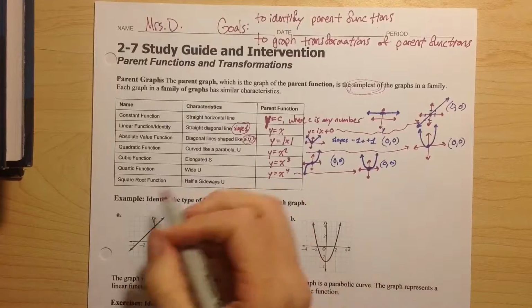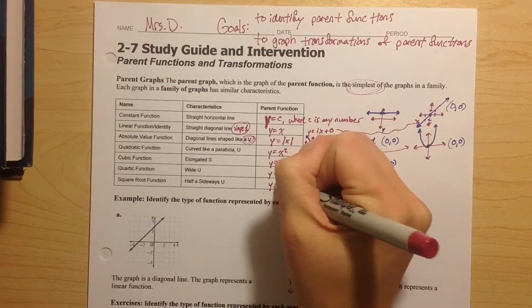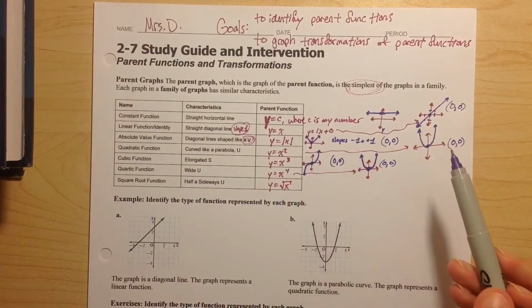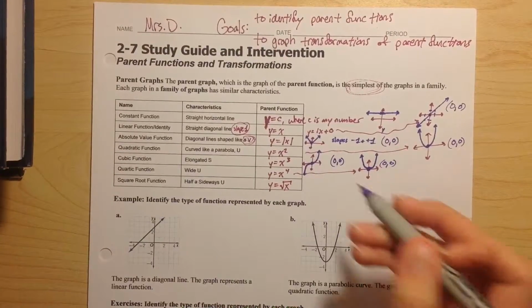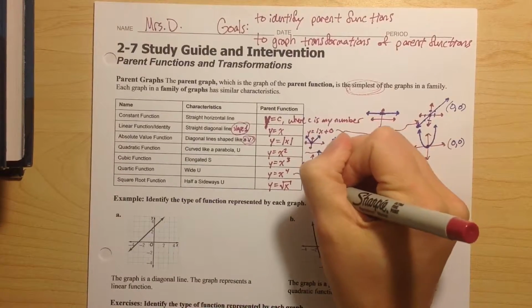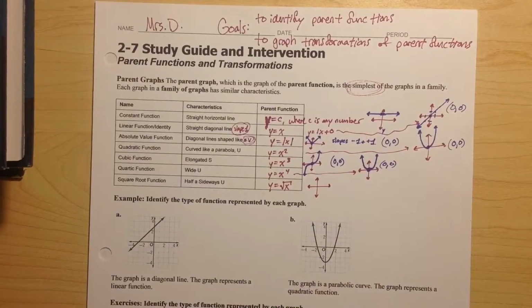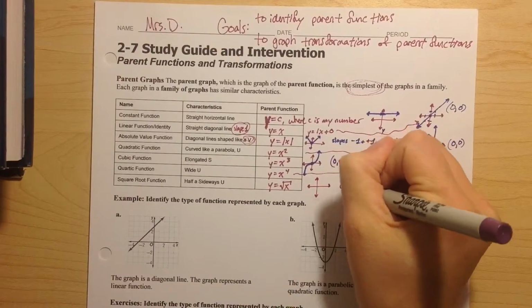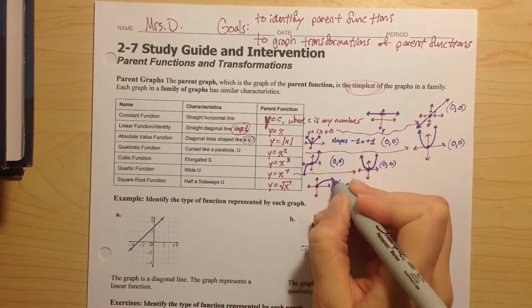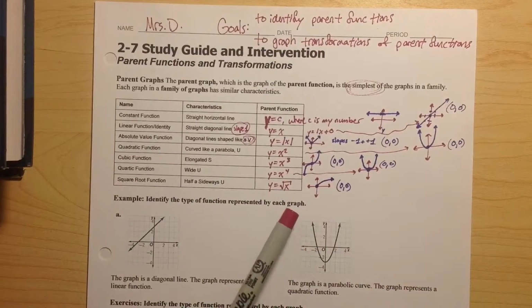And the last one we're going to talk about is a square root function, which is y equals the square root of x. Now this one is the only one that's not symmetrical in any way. And this one also hits at 0, 0. And then it's a single branch curve like that. So it curves up and it keeps increasing forever and ever, but it's very gradual.